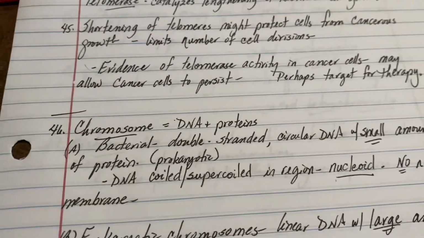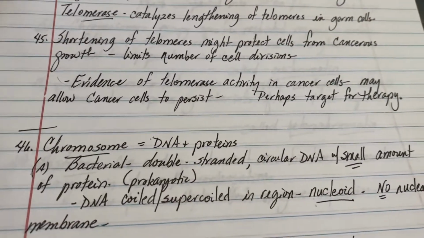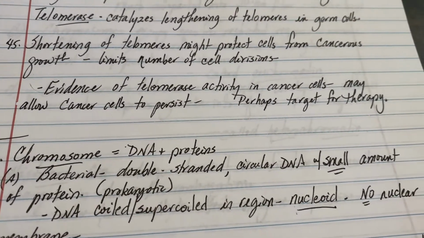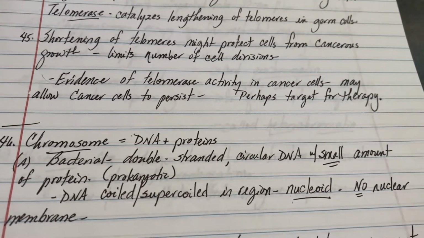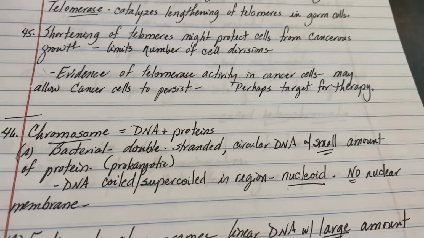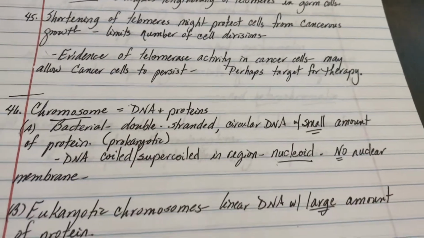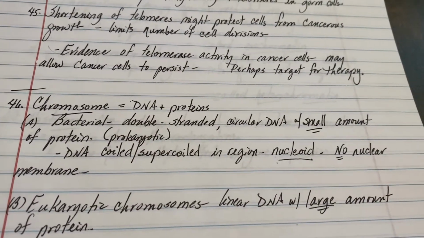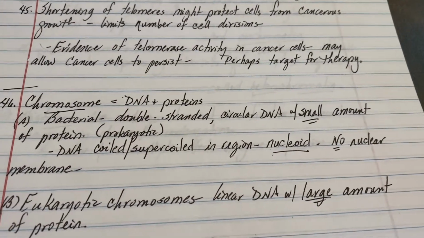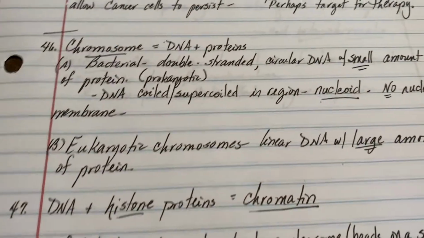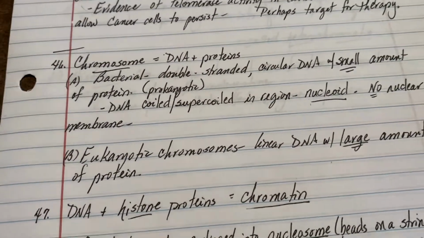Remember, a chromosome is DNA plus proteins. Bacterial DNA is double-stranded. It's circular with a small amount of protein. The DNA is coiled and then supercoiled in a region called the nucleoid. And remember, there is no nuclear membrane. Eukaryotic chromosomes are made up of linear DNA with a large amount of protein. DNA with its histone proteins added is known as chromatin.